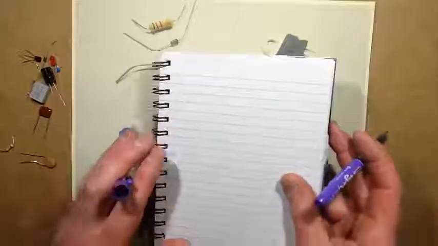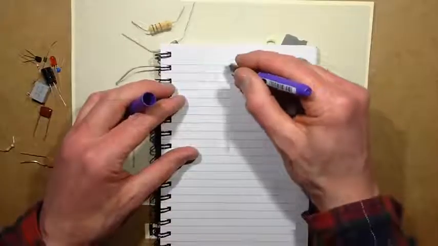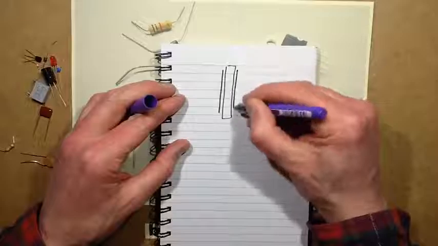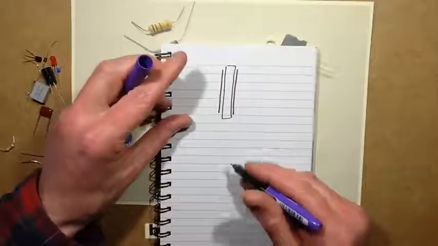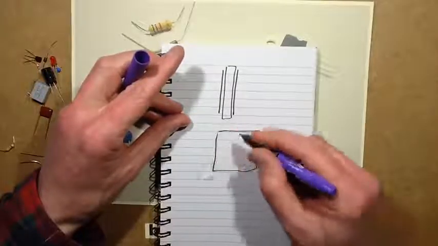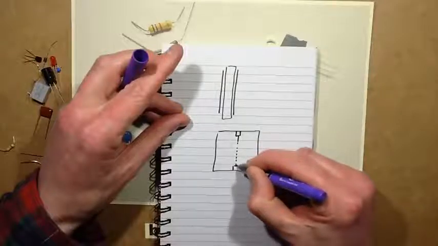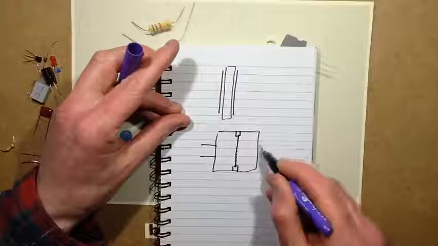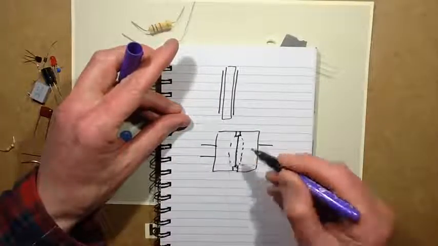So let's move on to capacitors now, because they're quite interesting. A capacitor in its most basic form is a layer of insulating material with a conductive surface on each side. And the best way to describe a capacitor in the water flow theory is a chamber with a diaphragm in it that stops the water flowing directly through. And that diaphragm can flex a certain amount in either direction.